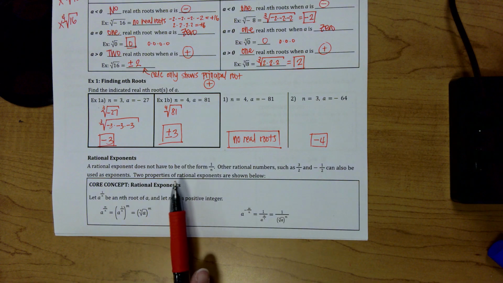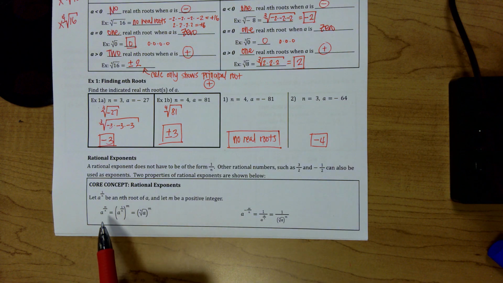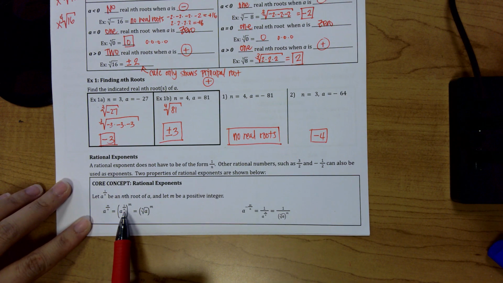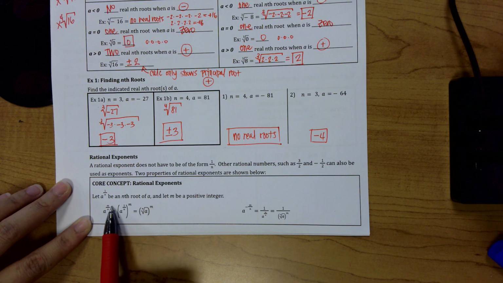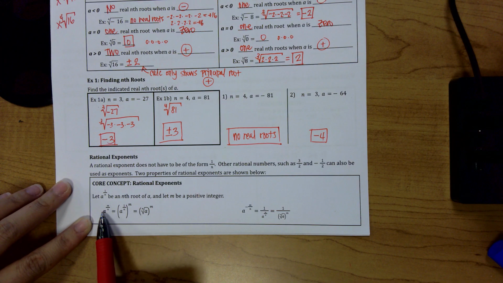And 2 properties of rational exponents are shown below. So one thing to think about when you have a fraction is that a fraction is really a division problem, 1 over something, and a multiplication problem. And so when you reorder this, a to the m over n, you can rewrite it as 1 over n times m, right? And when you distribute in, they become the same.